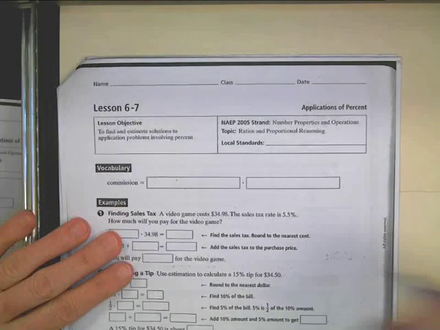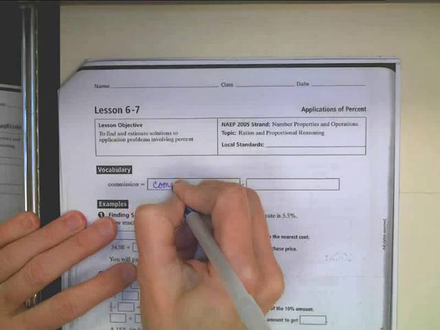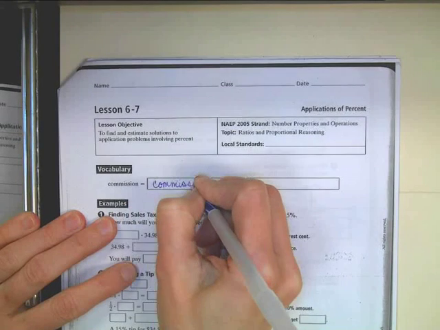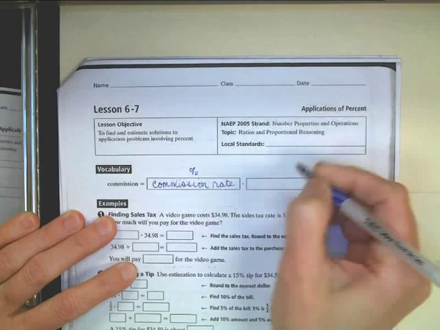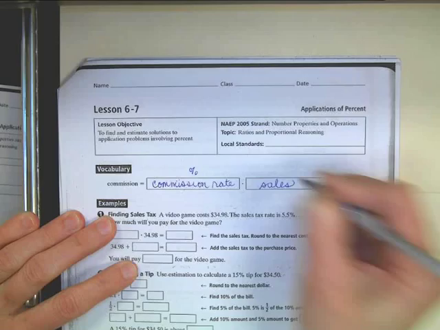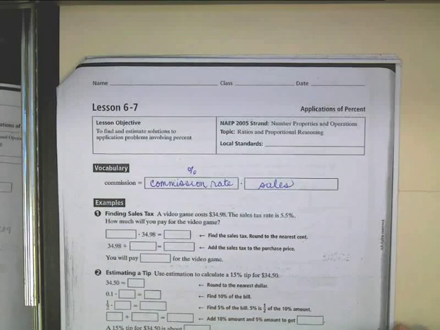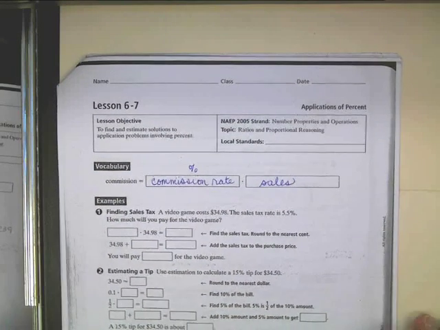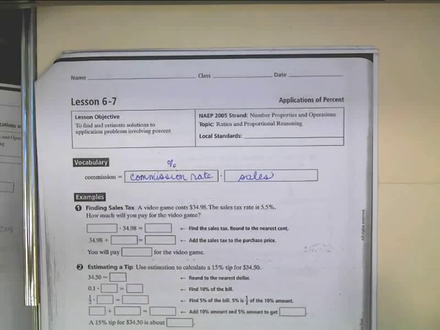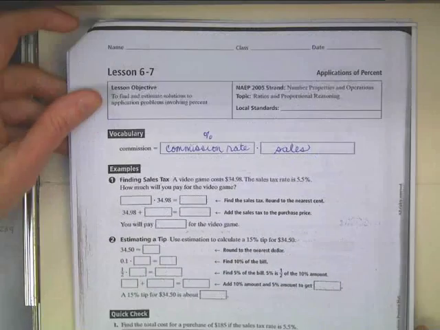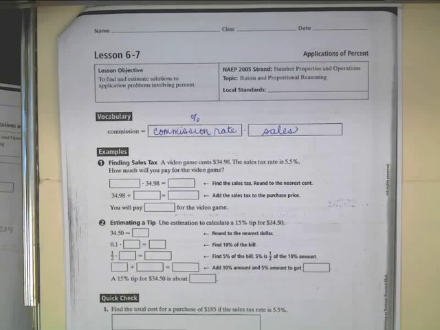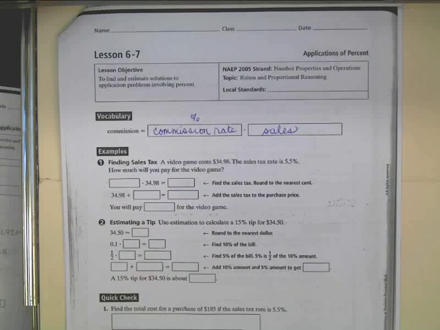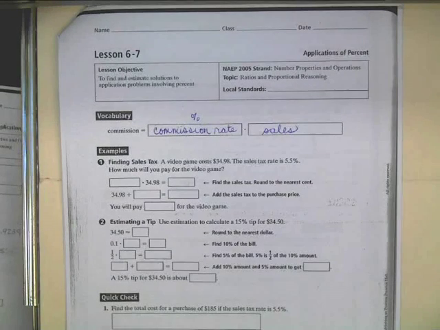Commission basically is a commission rate, which is going to be a percent, by the way, times the total amount of sales, or the sales on which the commission is computed. This is almost like a bonus, although commission is usually thought of as being part of a salary that's earned over a shorter period of time, whereas a bonus is often earned, same concept, but earned probably over a longer period of time.